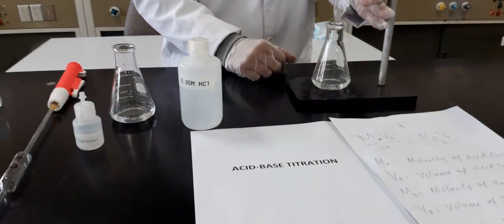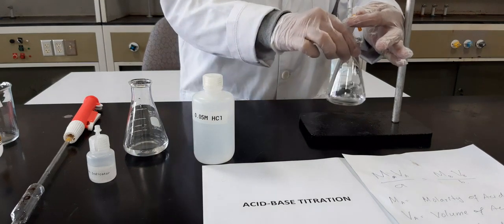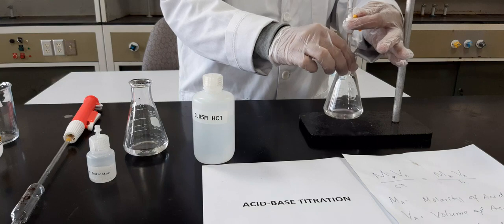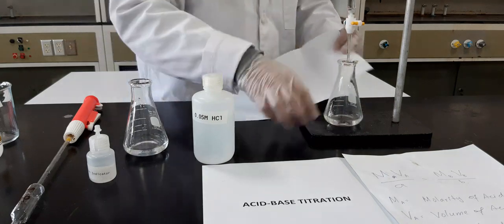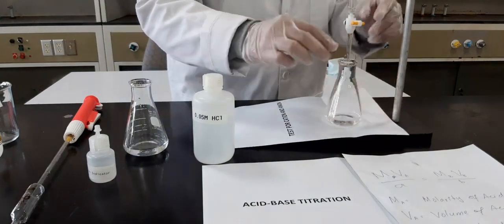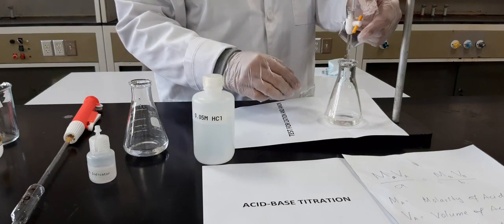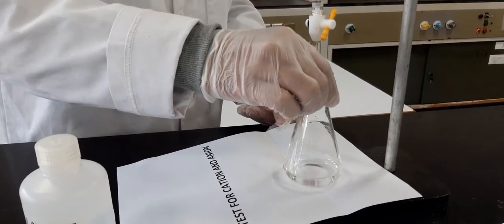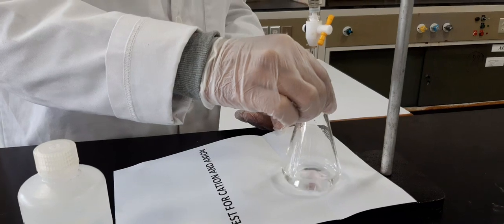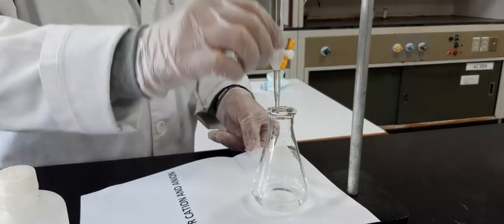Look at this. We'll add dropwise slowly, and then I will swirl it or shake it. You can see a little bit of color change. If the background is white, you can see it clearly. We started from 0, make sure that the initial volume is 0. You can see a pink color, but when I shake it, the pink color disappears. It means the reaction is not completed yet. It will take more drops of base from the burette to the acid.